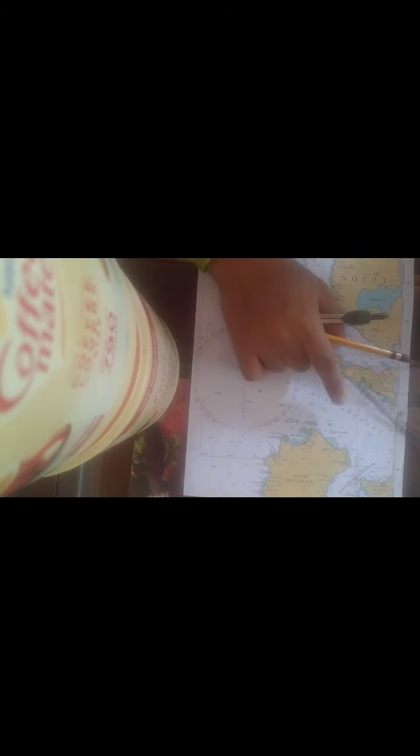Now, I'm going to plot on the chart the true bearing and the true course of the ship in the Lagonoy Gulf. So the ship is in the Lagonoy Gulf, maybe here or right here. The ship course is 335 degrees PC.